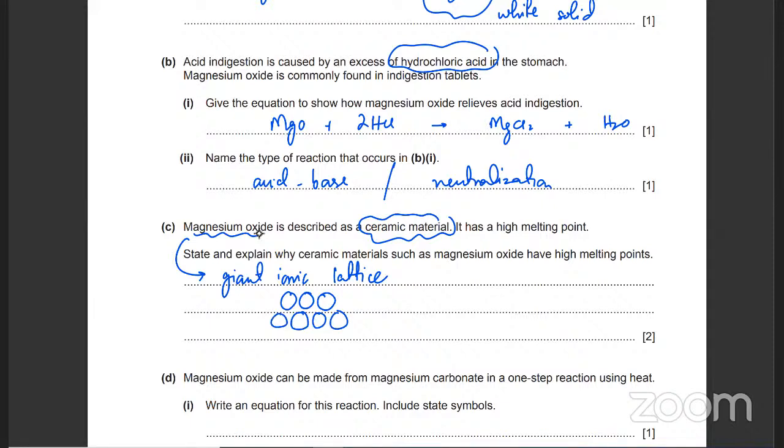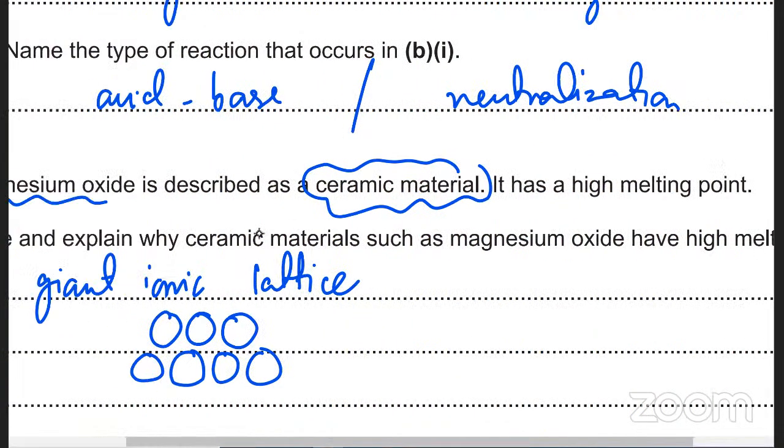If it's an ionic lattice, what is the reason for its extra strength? What is the charge on the ion? Intermolecular forces are for covalent compounds. Magnesium oxide has two ions. One is Mg+2, the other one is -2, and they are arranged alternatingly.